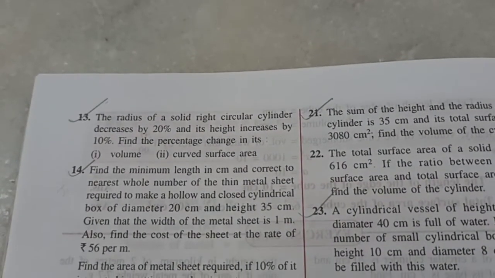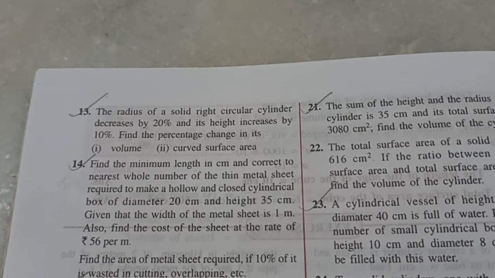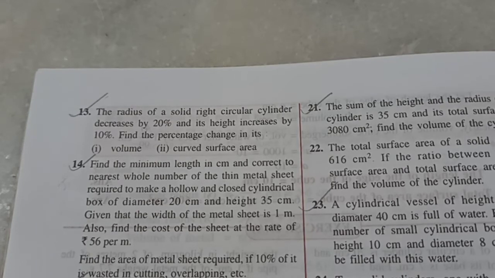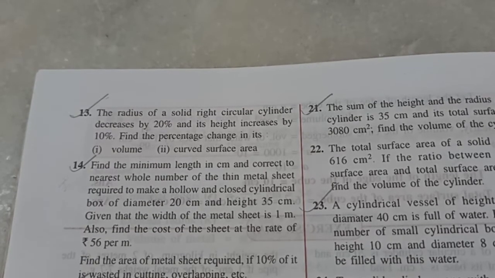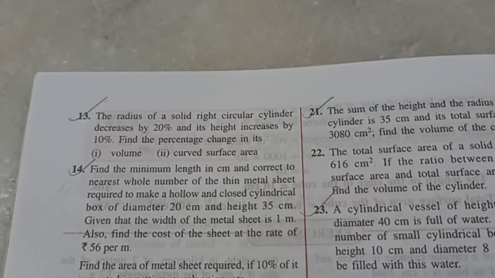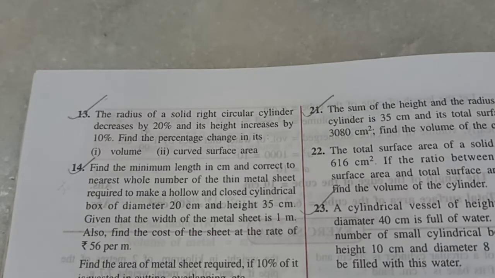Next, 13th sum. The radius of a solid right circular cylinder is decreased by 20%. That means it became 80% of the original. And its height increases by 10%. That means the height has become 110% of the original. Find the percentage change in its volume and its curved surface area.